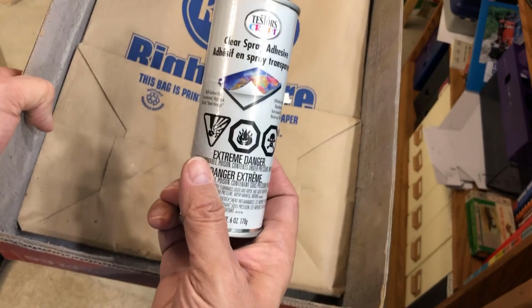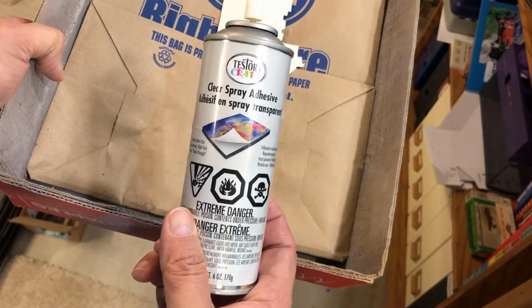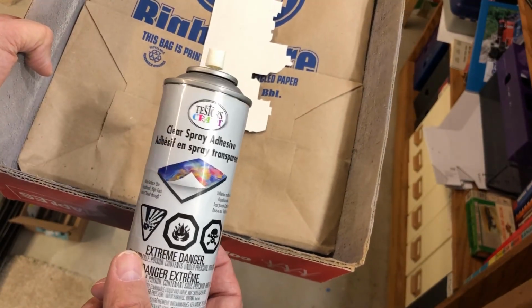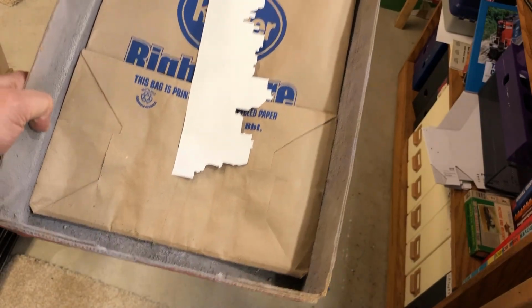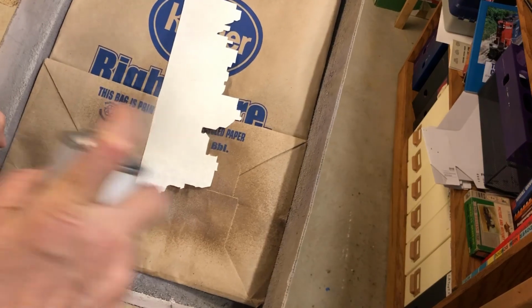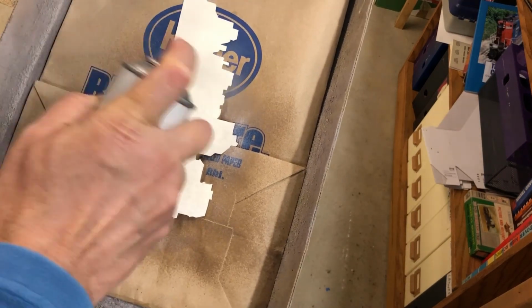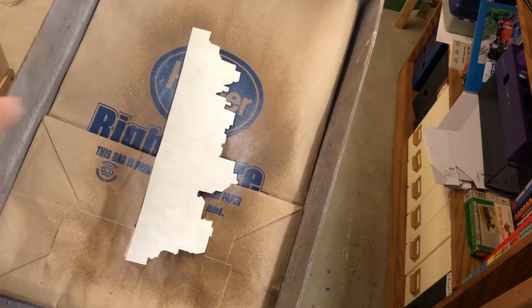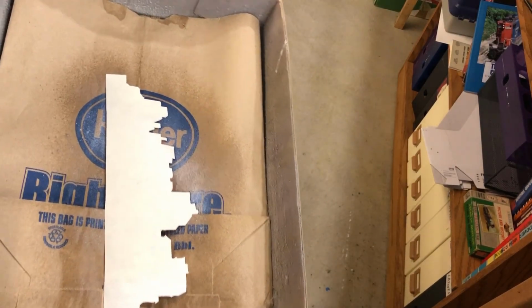Okay, I'm just going to use this spray adhesive. This is Testors, but you could use anything. Just nice and easy because it's in a spray can. I'm just going to spray this lightly. Okay, and I'm going to let that set for a second.